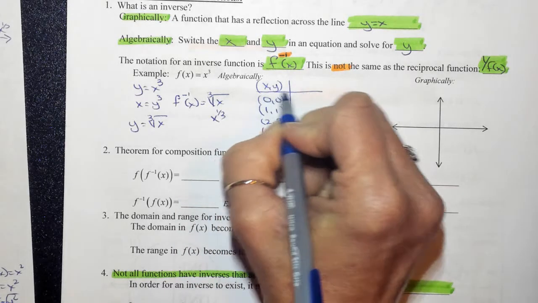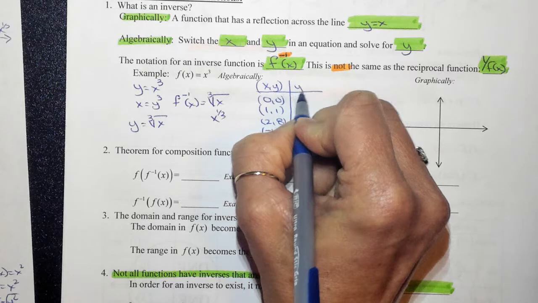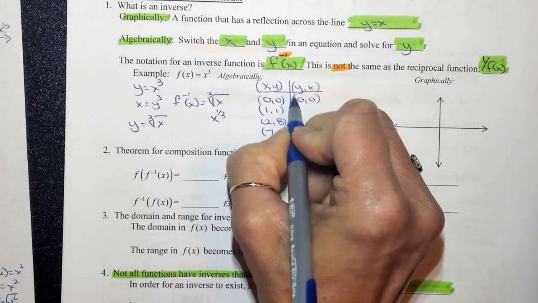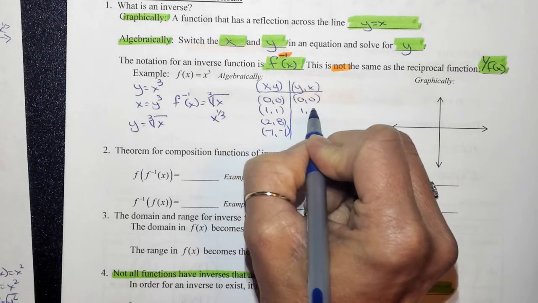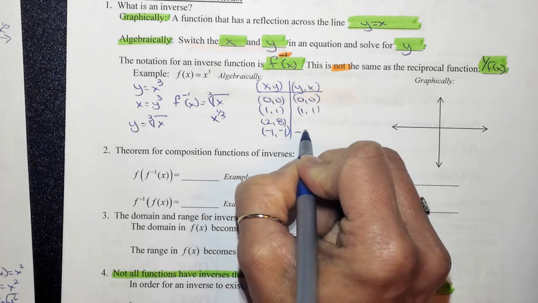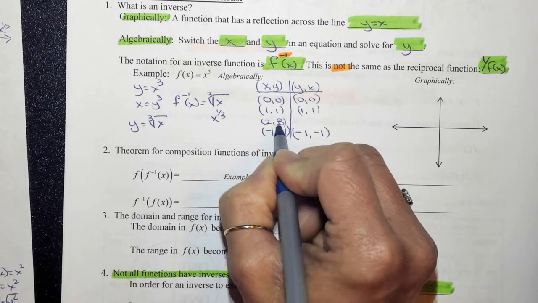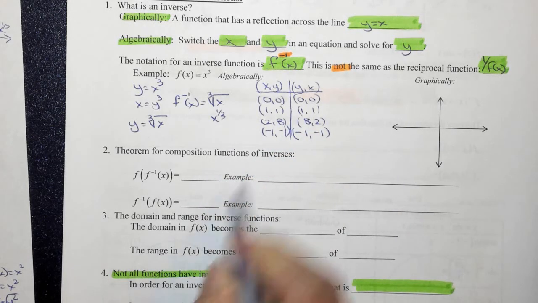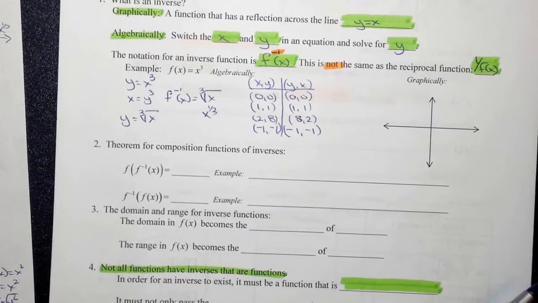So then what's going to happen is, for the inverse, when I switch x and y, we still get 0, 0. Okay, that doesn't change anything. We still get 1, 1. We still get negative 1, negative 1. Okay, but something like this would get the point 8, 2. Okay, so we're switching x and y.